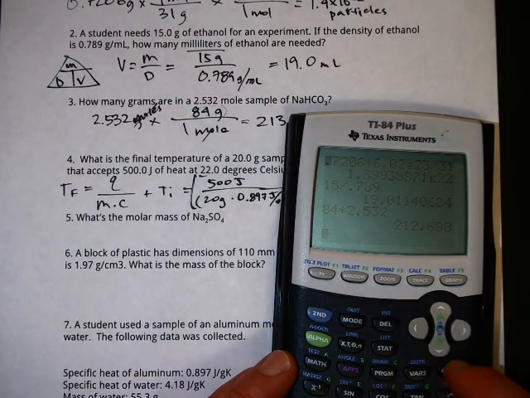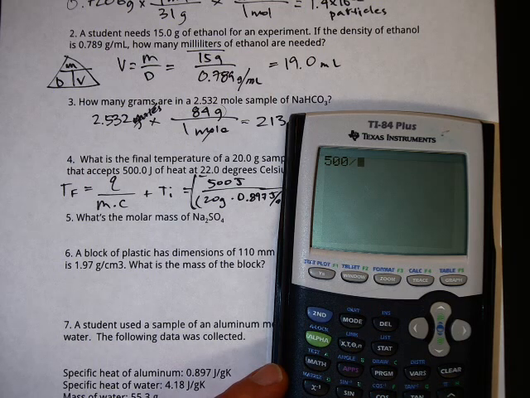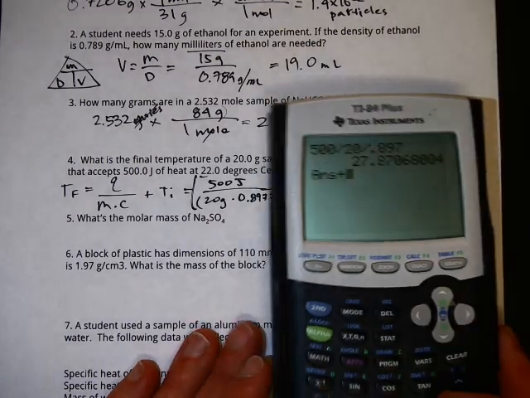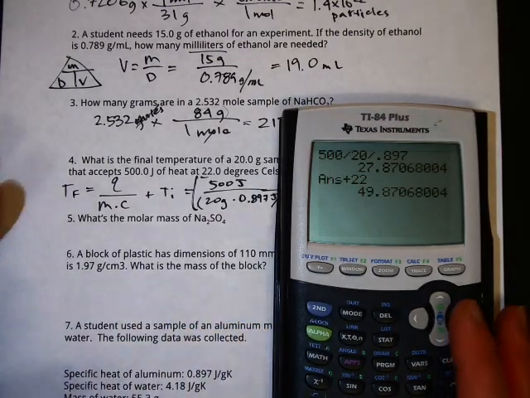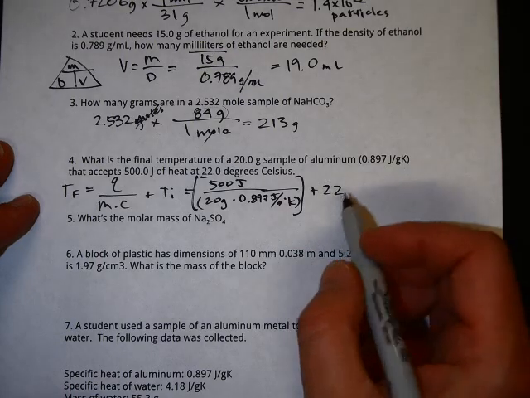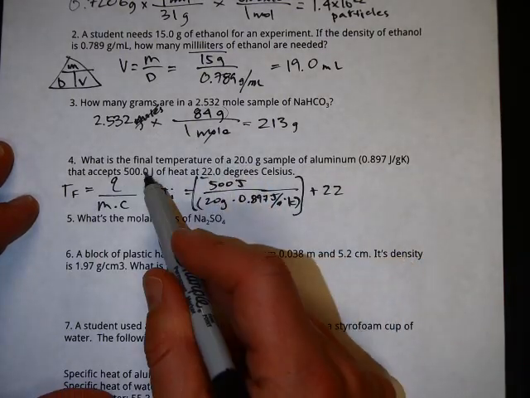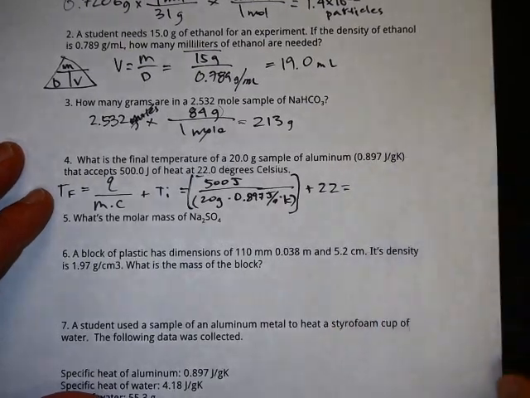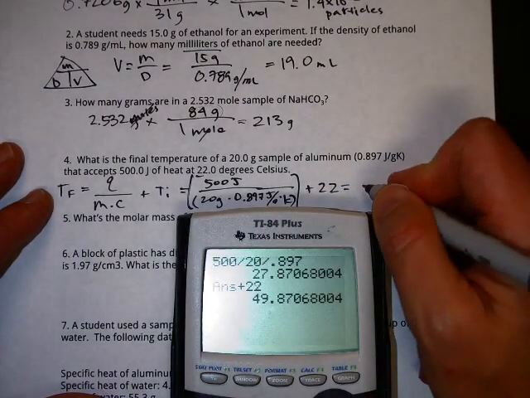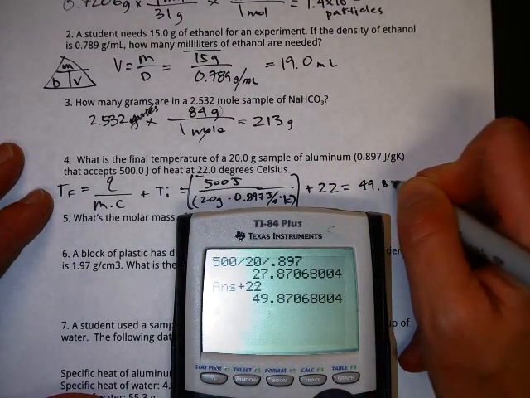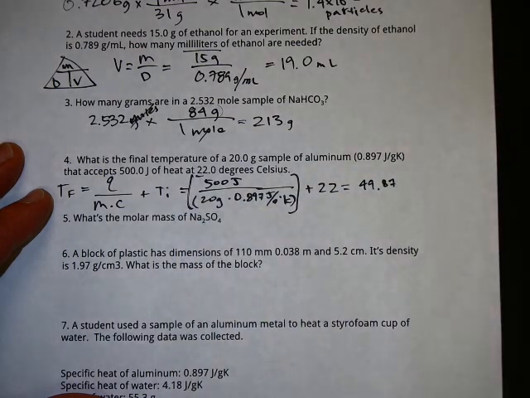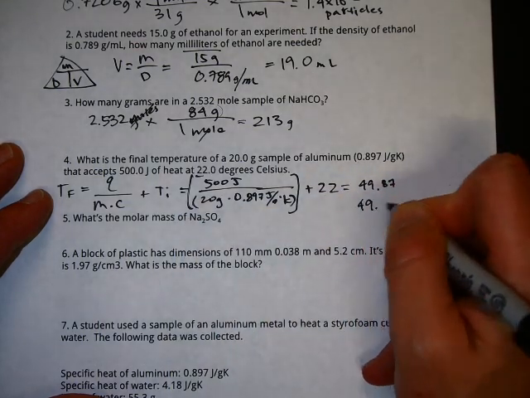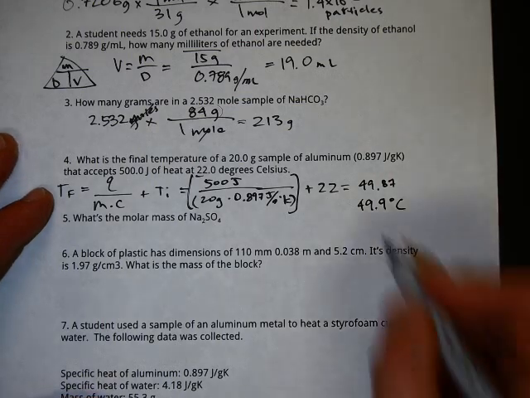So me, I have 500 divided by 20 divided by 0.897 plus, was it 20? 22. So 49.87 has 4 sig figs. This one has 3, this is 4, and 3. So the smallest number is 3. So I take my 49.87, and I'm going to make it into 3 sig figs. I'm going to call it 49.9 degrees Celsius.